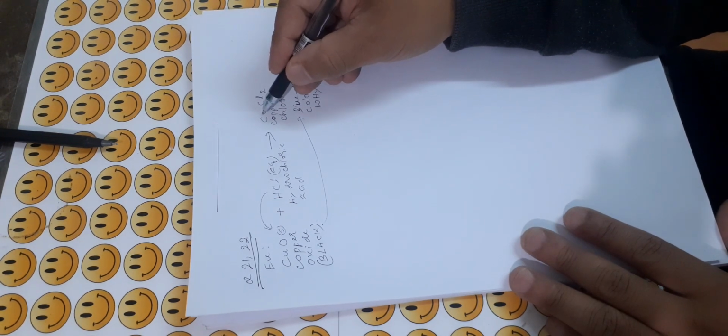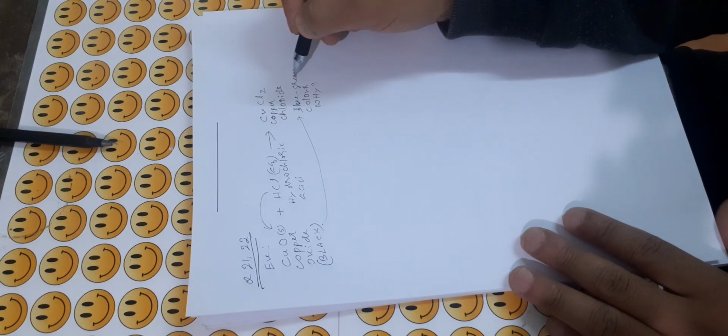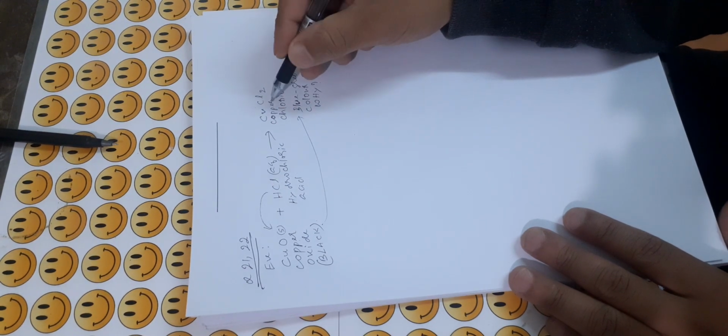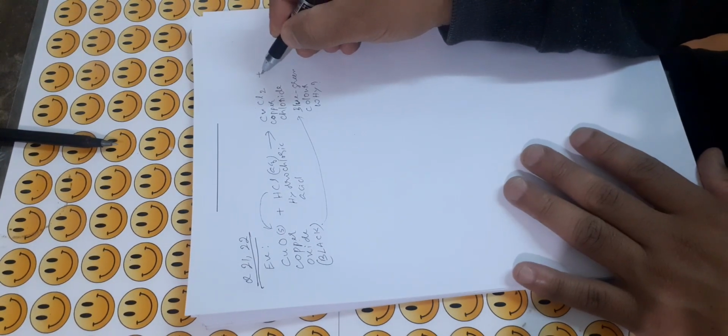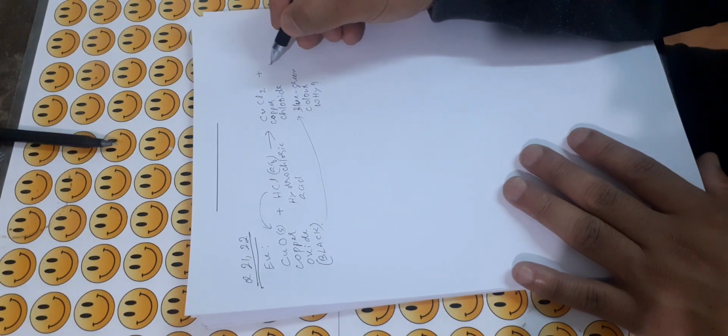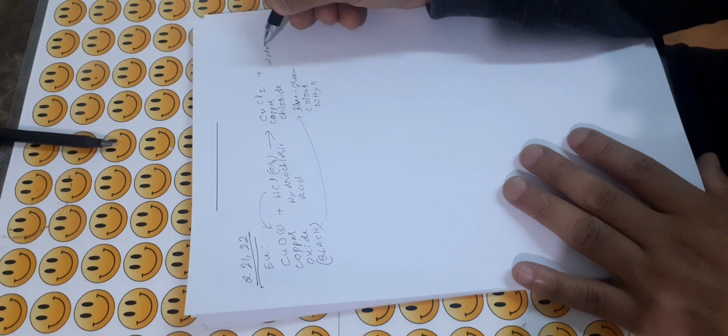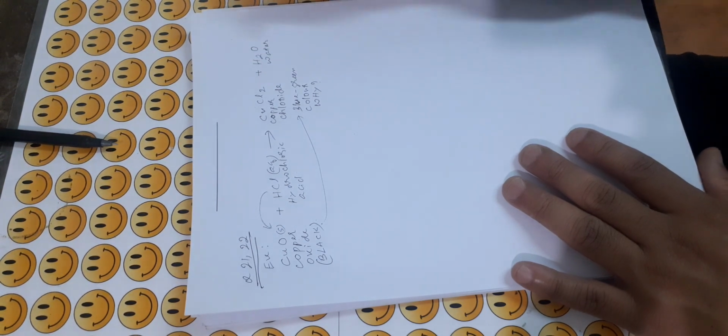So this is turning blue-green, because copper chloride is always blue-green in color. Then the byproduct you're going to get, just remember it, is water, a little bit below the plus. All right, the formula of water.